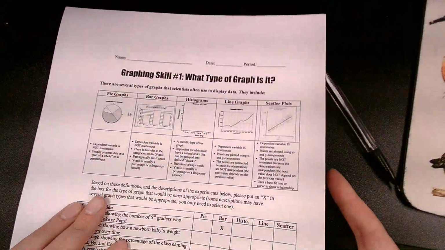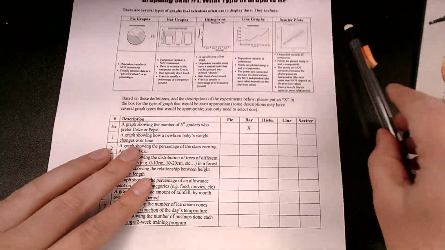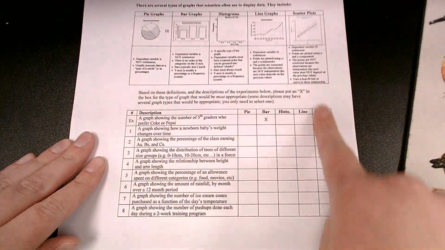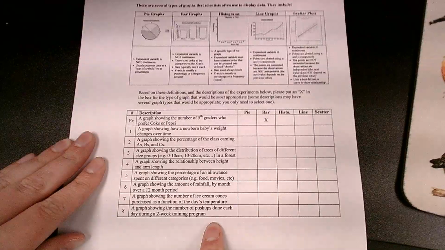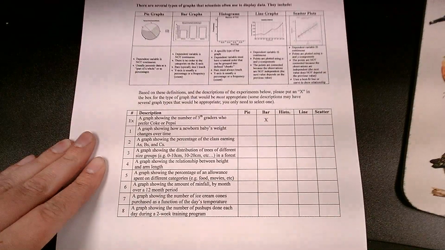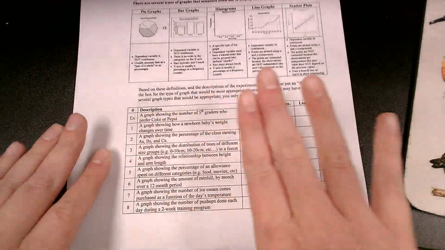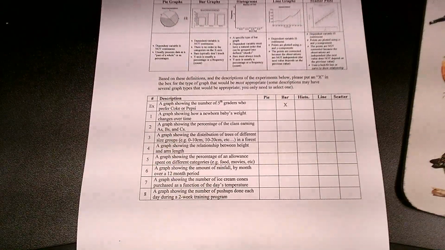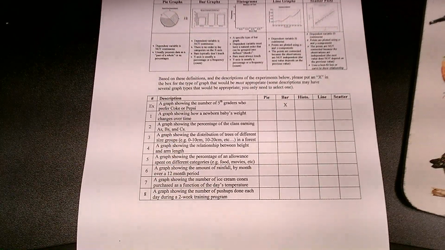So please let me know if you guys have any questions about this. And the next thing you are going to do is work on this graphing skills packet, okay? So the first part here is going to have you identify what type of graph should I use, okay? So you're going to want to look on the assignment description because you're not going to do all of this. You're only going to do certain numbers. So make sure you look and figure out what you're supposed to do because you're not doing all of it, okay?